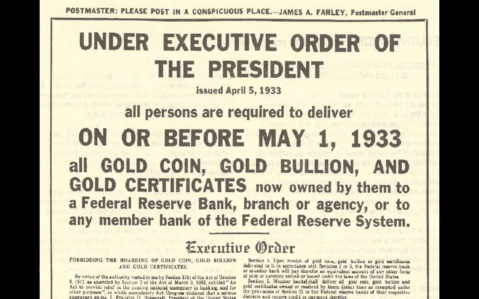Now, through Roosevelt's strong grip on Congress, they actually passed a series of resolutions that disconnected the United States government from the constitutional mandate that only gold and silver is lawful money.